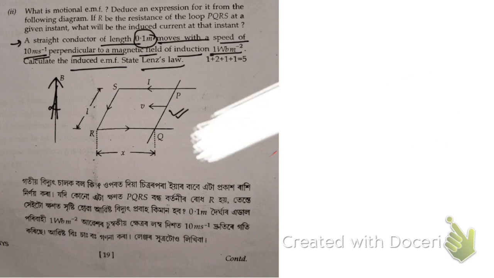So here you see, this conductor PQ is being moved. The length of this PQ, this L, is given here as 0.1 meter, and it is being moved with a speed V equal to 10 meter per second. The magnetic field is given as 1 Weber per meter square, that means 1 Tesla.